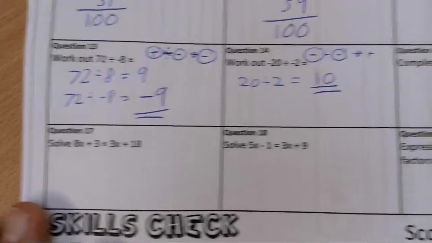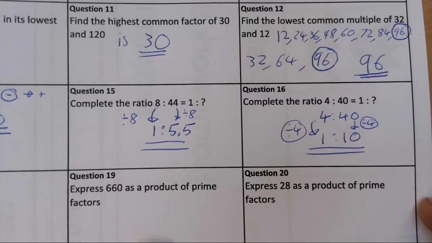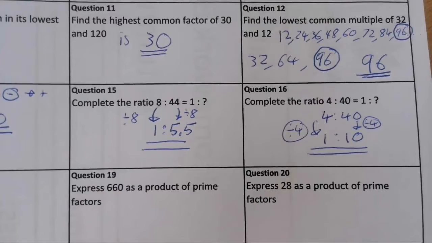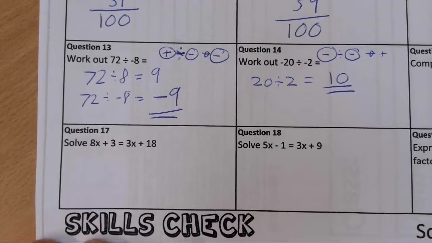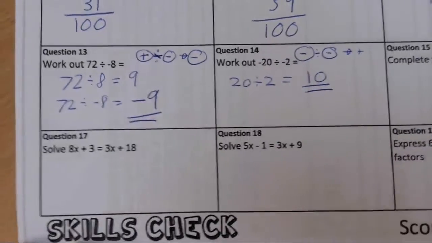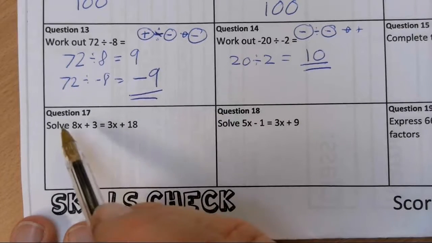Question 17. 8x plus 3 equals 3x plus 18. It's a difficult solving equations question, which you guys have done before, but it is something which you struggle with in general, so I'm going to work it out really carefully to give you guys a chance to do it in your homework. So I need to get rid of the x's from one side to solve this.